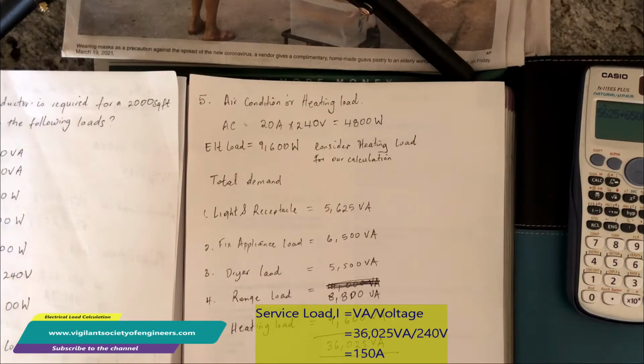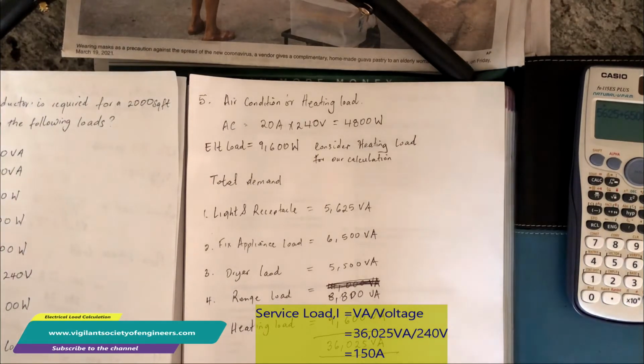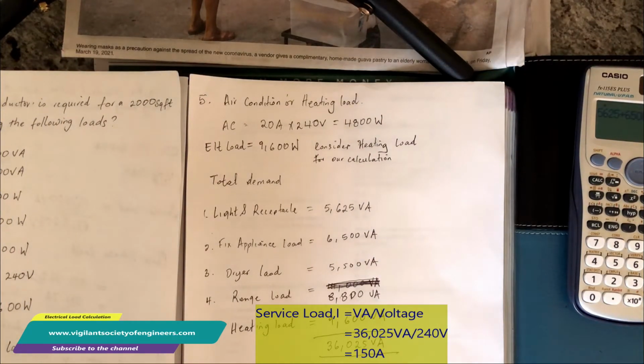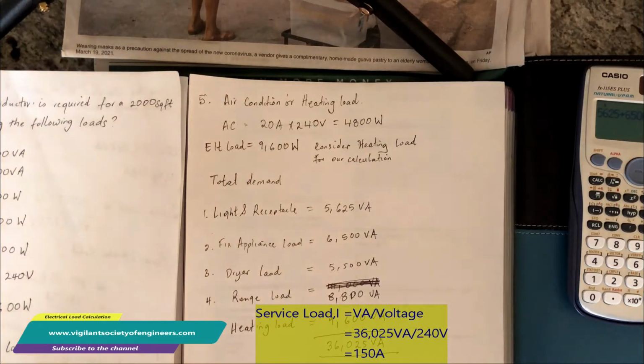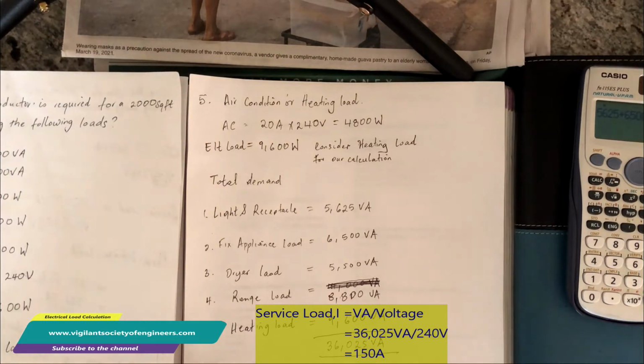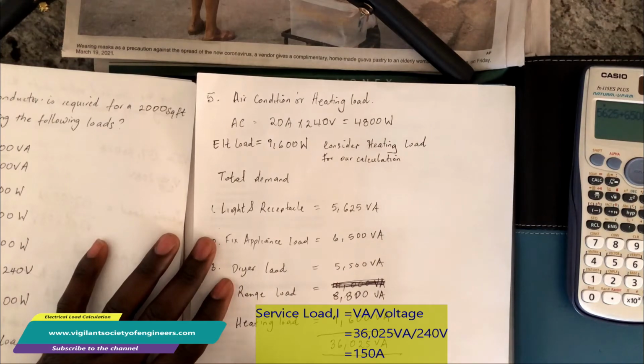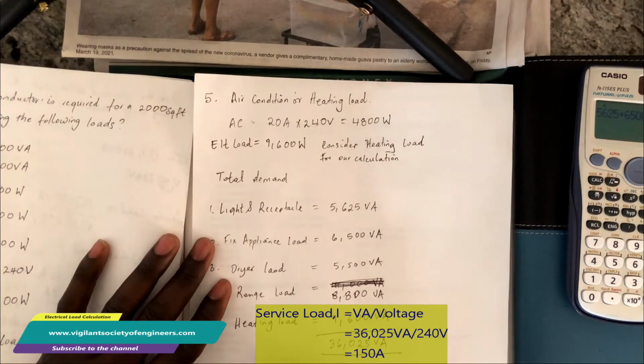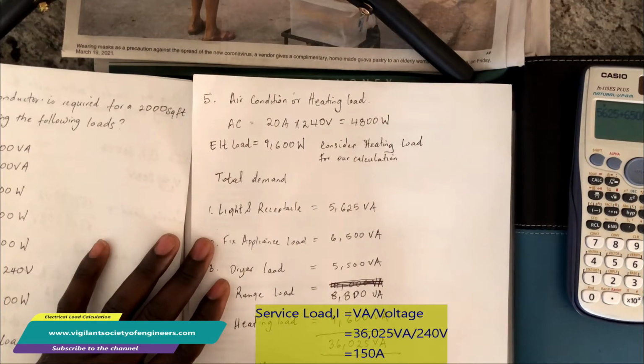All right. So now we have the VA in terms of the load. Now we want to determine that in terms of ampacity. Ampacity is what we use to determine conductor size, and that is the amount of current flowing within any conductor. So if we want to find I, I is equal to VA over our voltage, right?